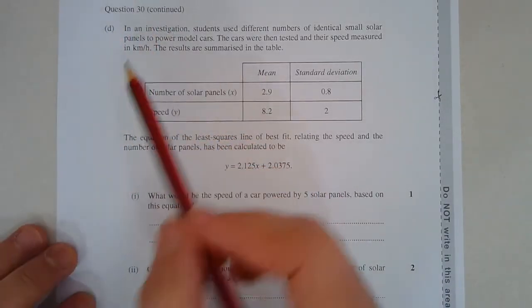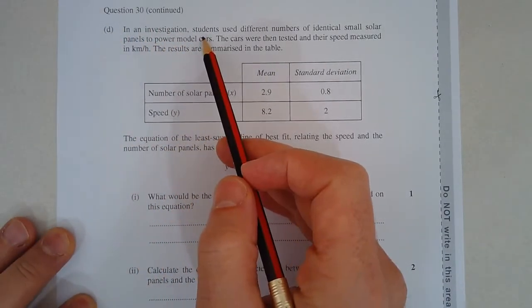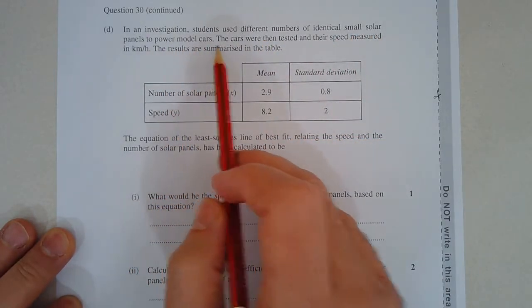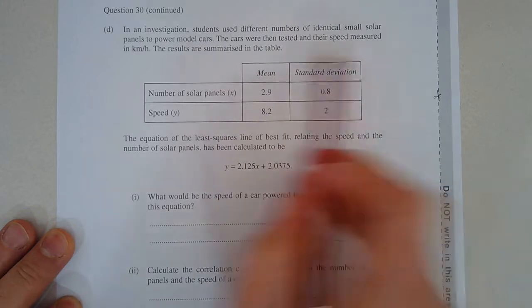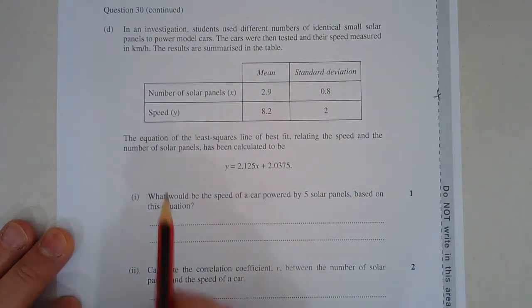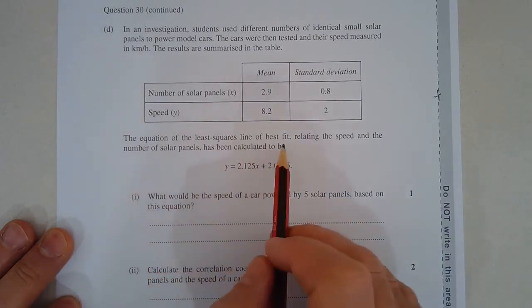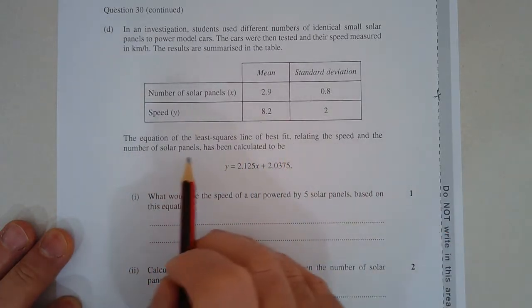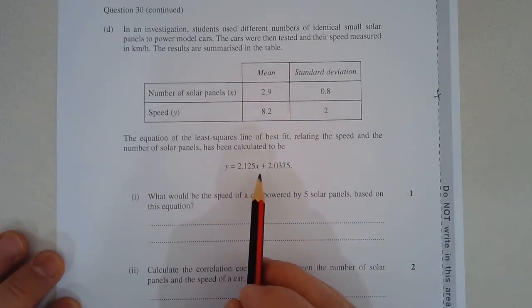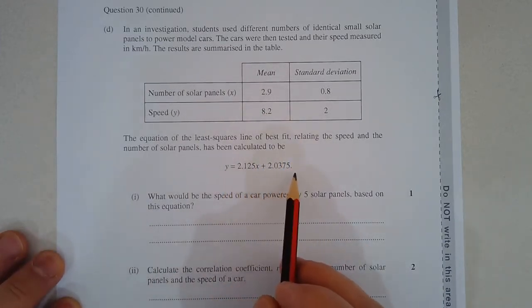Question 30D. In an investigation, students used different numbers of identical small solar panels to power model cars. The cars were then tested and their speed measured in kilometers per hour. The results are summarized in the table. The equation of the least squares line of best fit, relating the speed and the number of solar panels, has been calculated to be y equals 2.125x plus 2.0375.